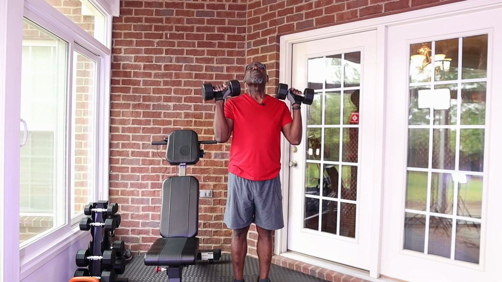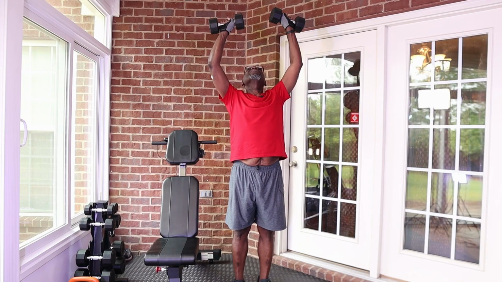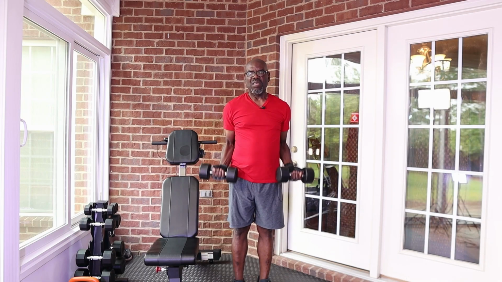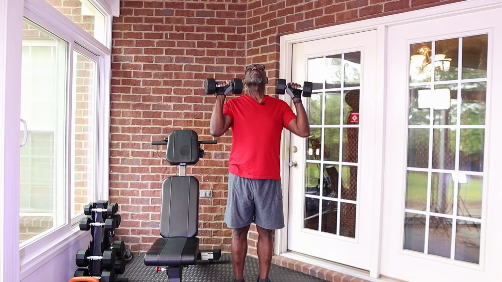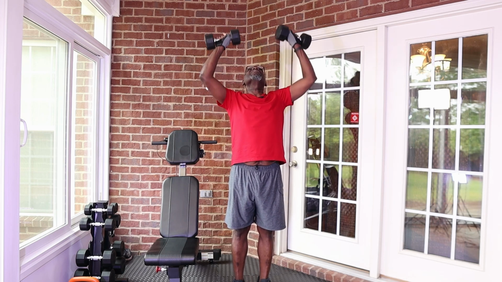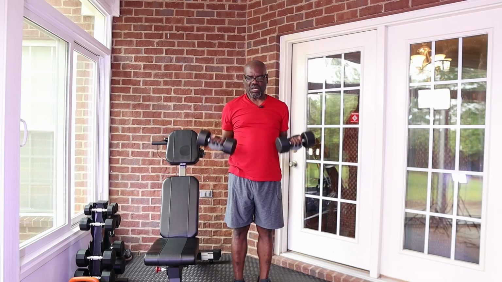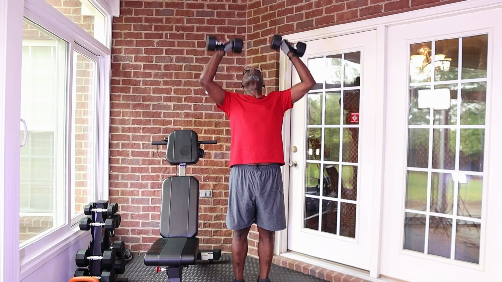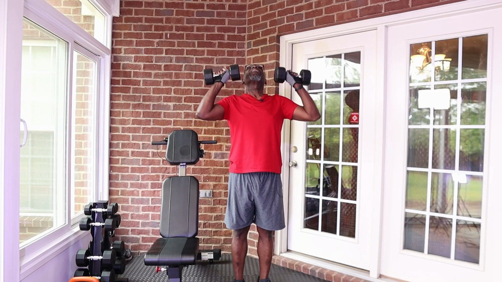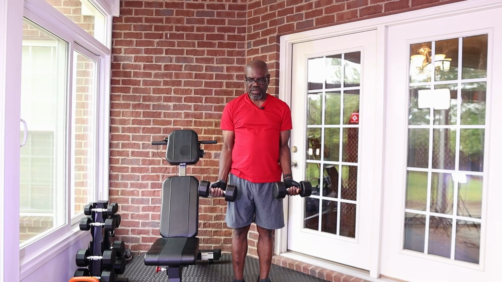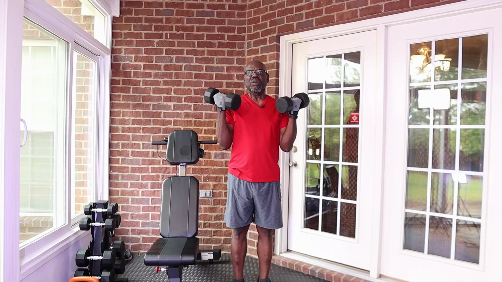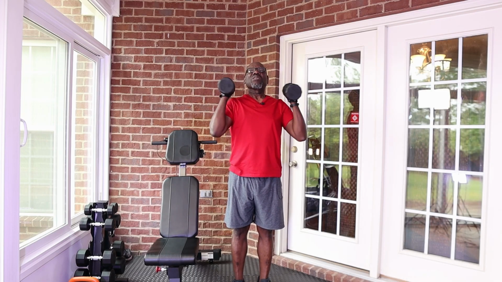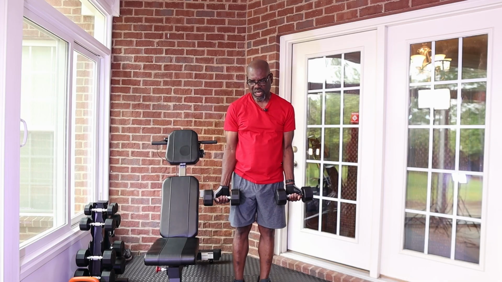Up, twist, press, and down, twist, 5. Up, twist, press, and down, twist, 6. Up, twist, press, and down, twist, 7. Up, twist, press, and down, twist, 8.